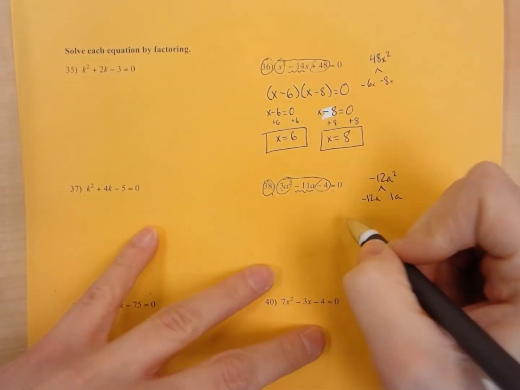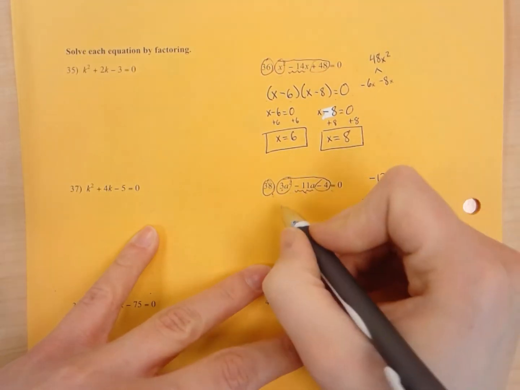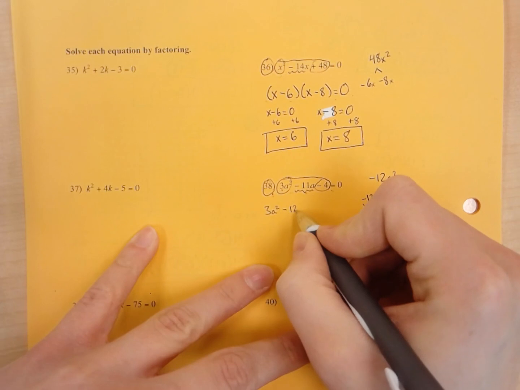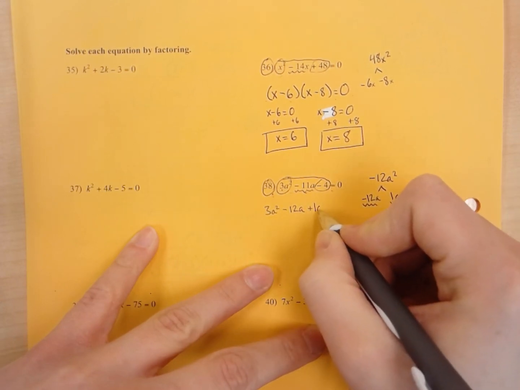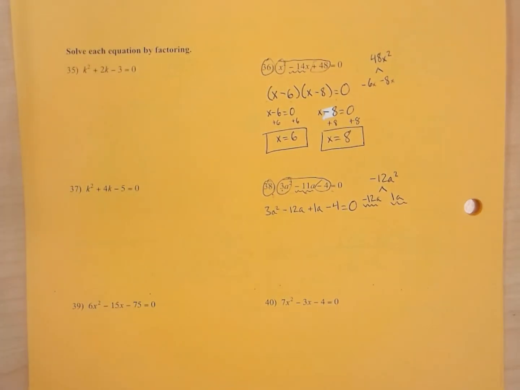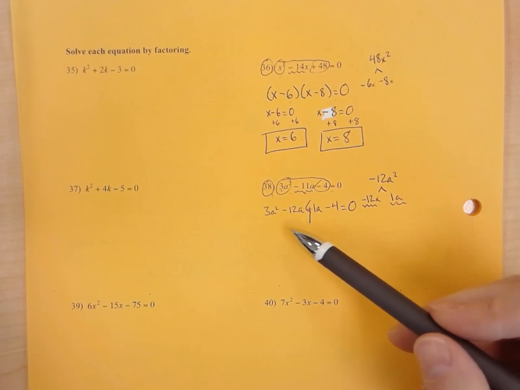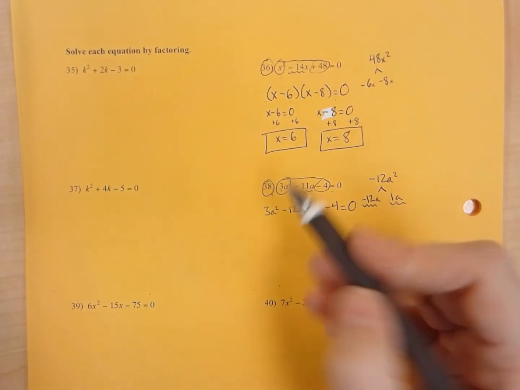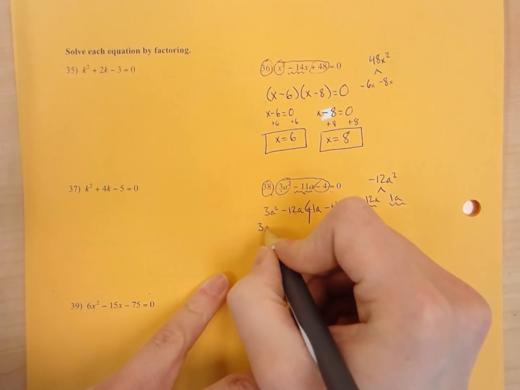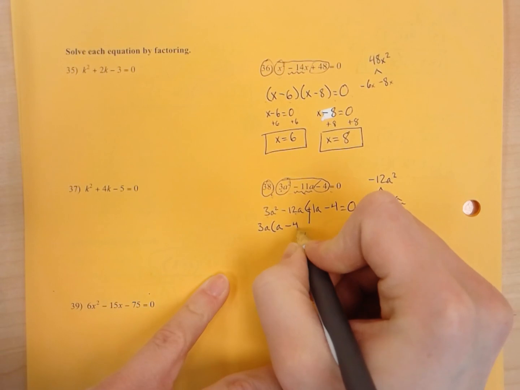So what I'm going to do is substitute both of these in for that negative 11a right there. So I got 3a squared. Now substitute those in. Negative 12a plus 1a minus 4 equals 0. And now I'm going to split that in half, and I'm just factoring out the GCF of both sides. So looking on this side, I see that my GCF is 3a. If I divide all those by 3a, I get a minus 4.